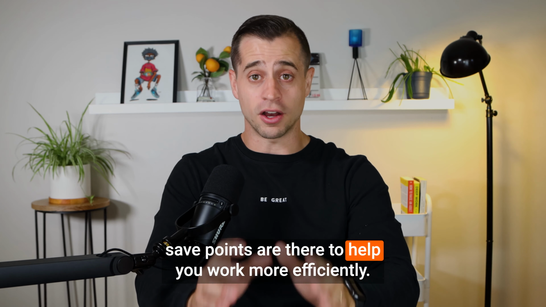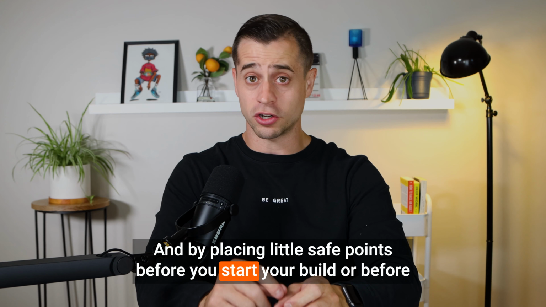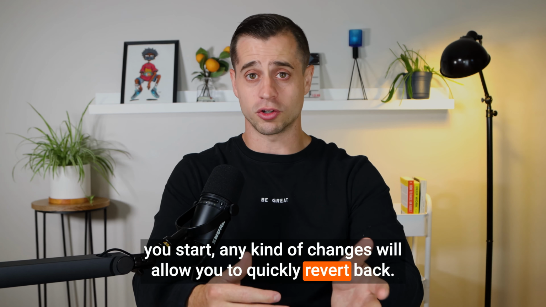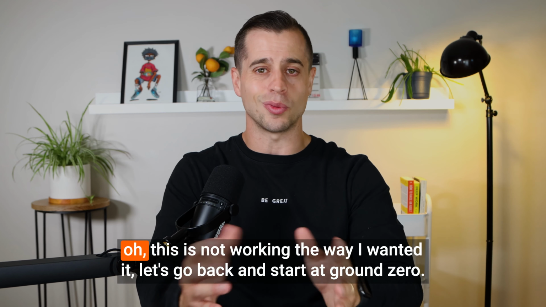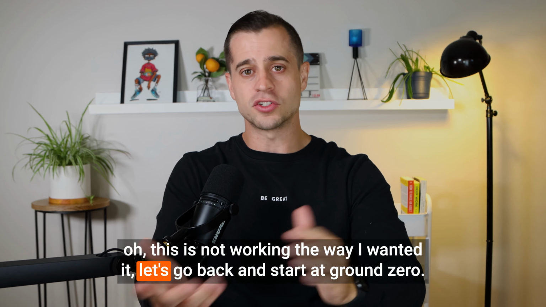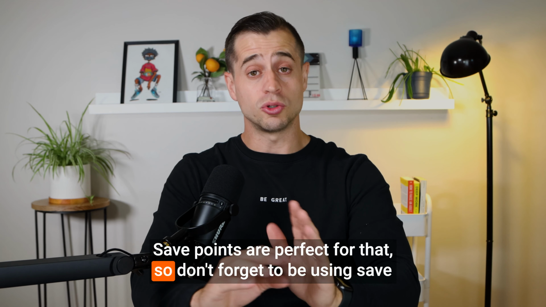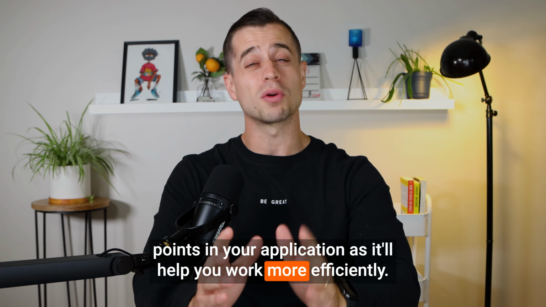Save points are there to help you work more efficiently. And by placing little save points before you start your builds or before you start any kind of changes, will allow you to quickly revert back if you get a couple minutes, 10 minutes into a build and you realize, oh, this is not working the way I wanted it. Let's go back and start at ground zero. Save points are perfect for that. So don't forget to be using save points in your application as they'll help you work more efficiently.